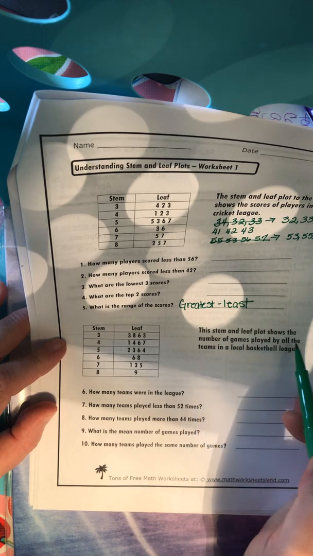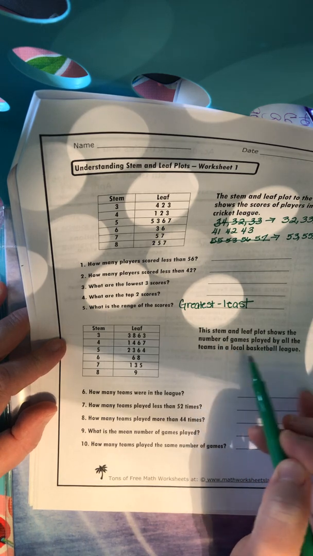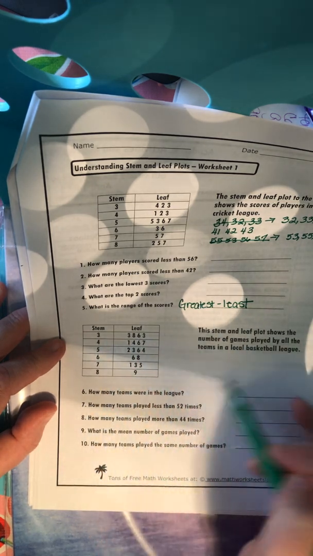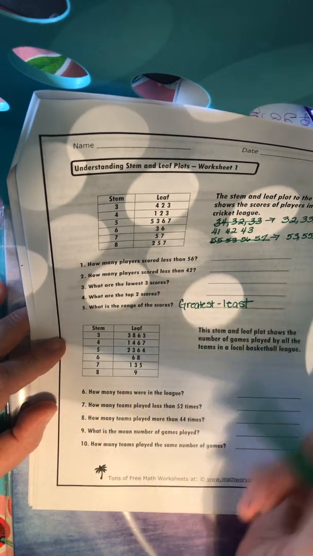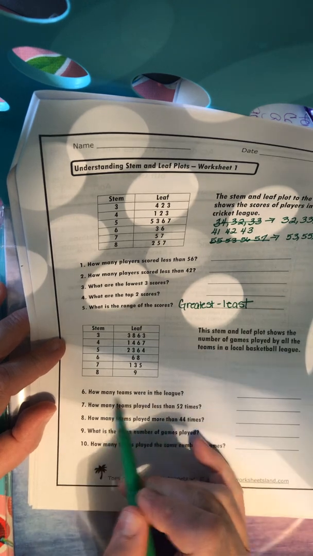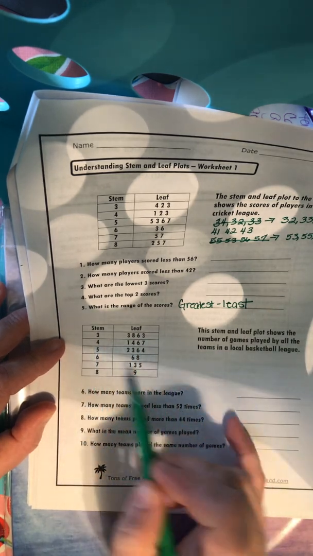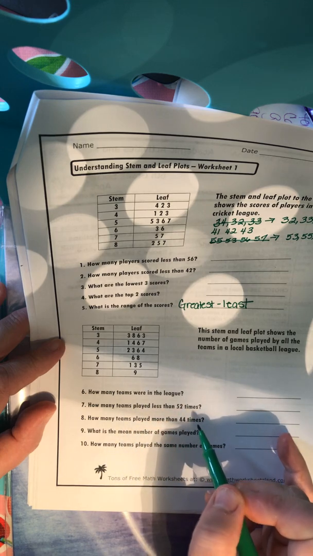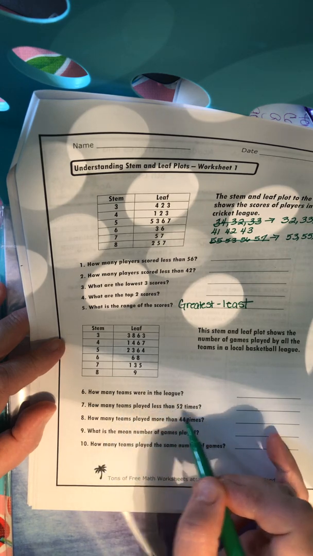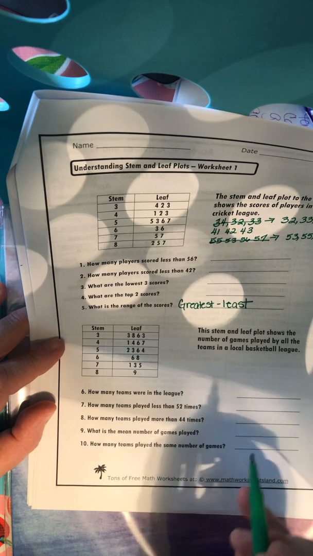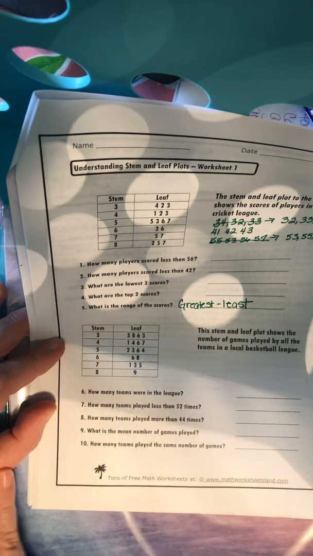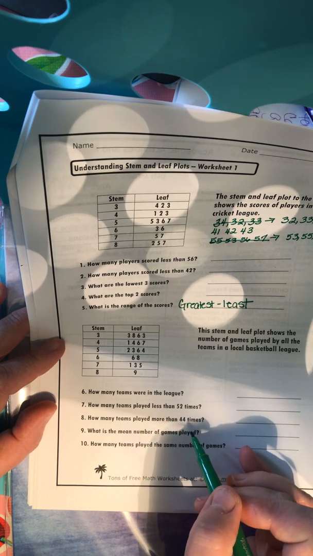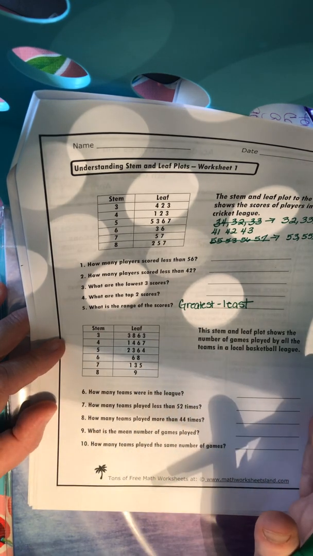All right, we're going to go down to the bottom. The stem and leaf plot shows the number of games played by all teams in a local basketball league. Same thing, I'm going to interpret all my data, put it in order from least to greatest. How many teams were in the league? That's going to be how many numbers you have. How many teams played less than 52 times? So not 52, but 51 and below. How many teams played more than 44 times? So it has to be 45 and above.